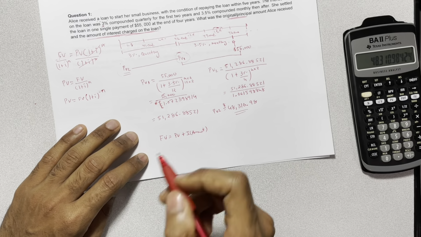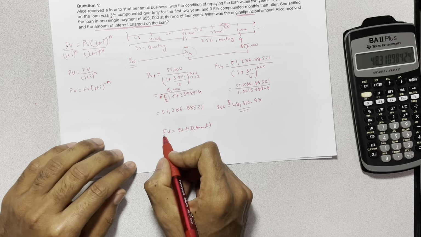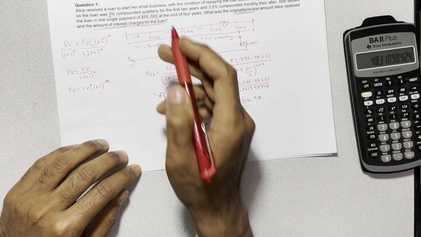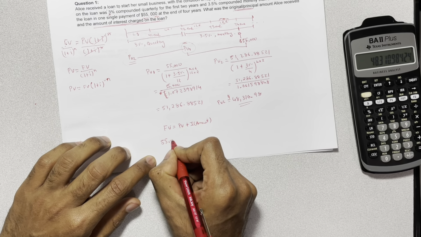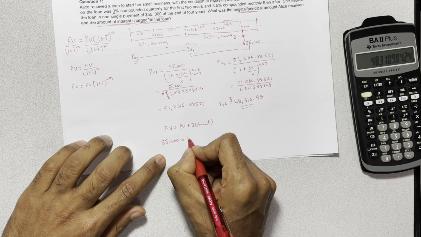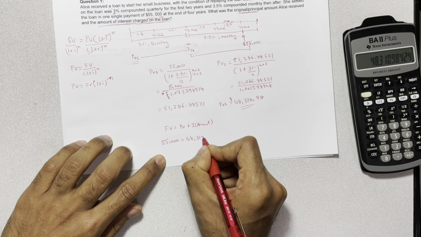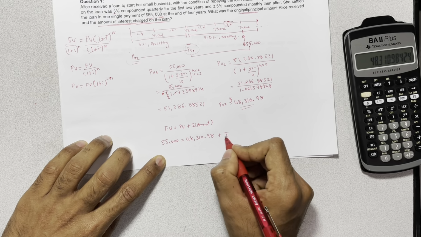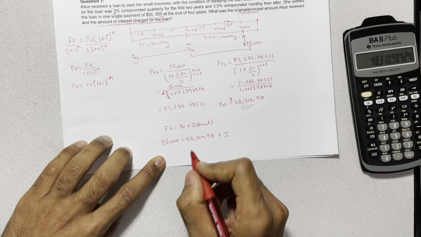So it's very simple to find. We know that the future value is 55,000 because that's what Alice paid. So 55,000 is equal to present value, which is $48,310.98, plus the interest amount in this case.